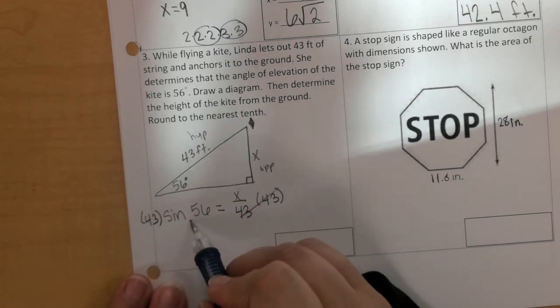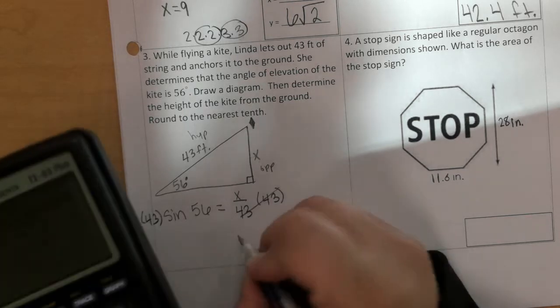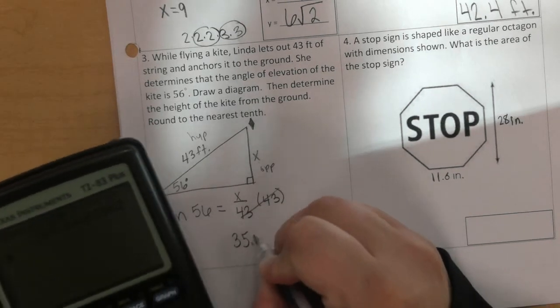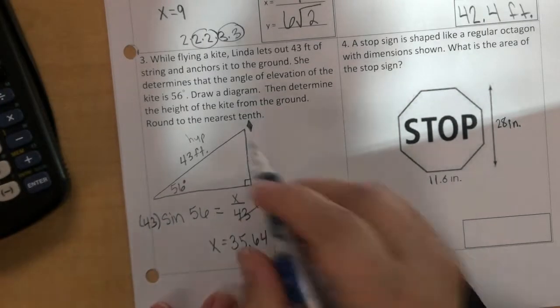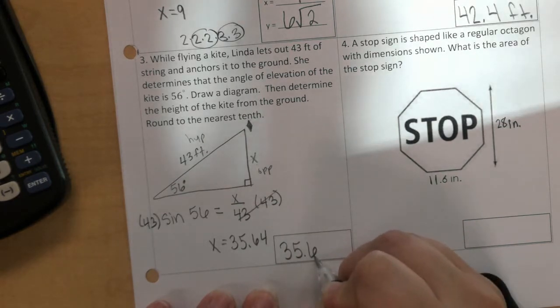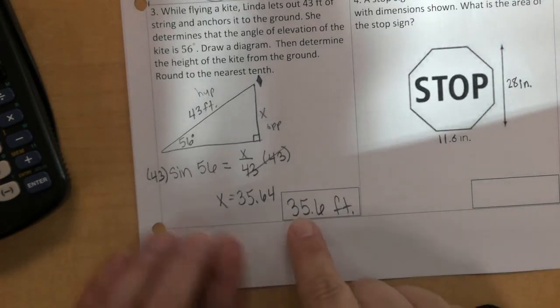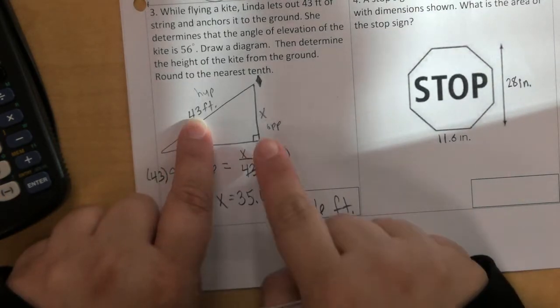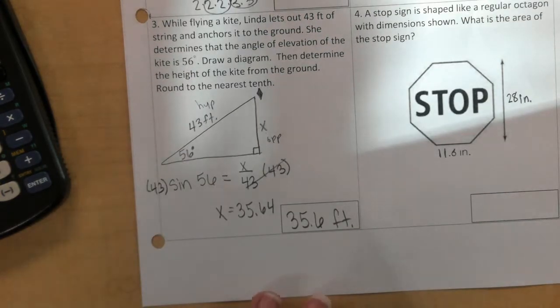If we multiply this, making sure your calculator is in degrees, we would get 35.64. But again, it says round to the nearest tenth. So I would go 35.6 feet. And then I also quickly check that this number has to be smaller than my hypotenuse, and it is smaller than my hypotenuse, so that's a reasonable solution.